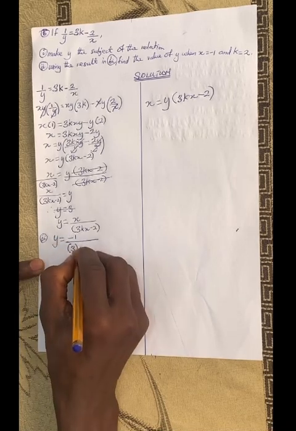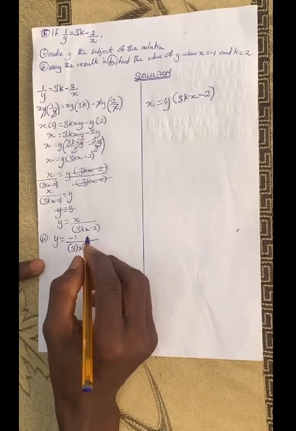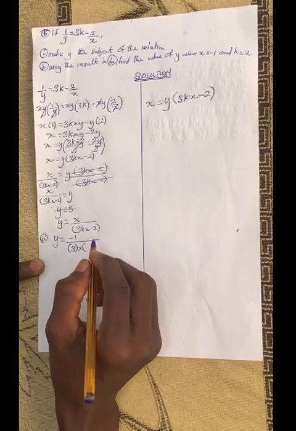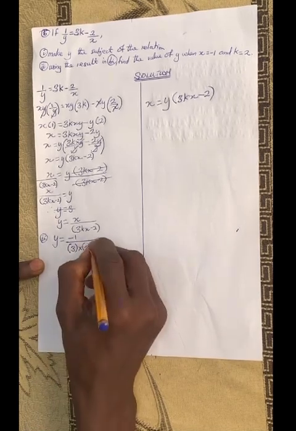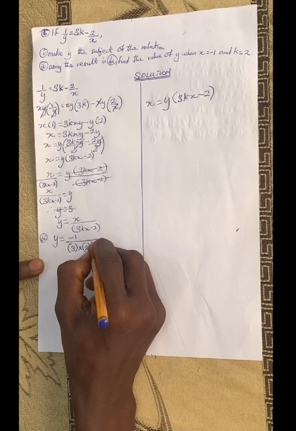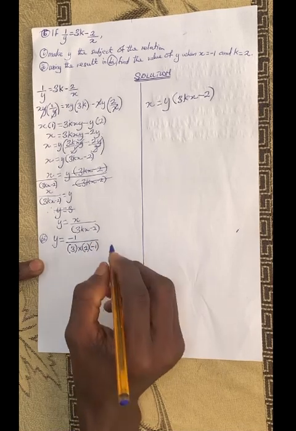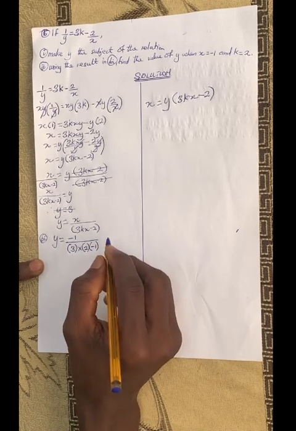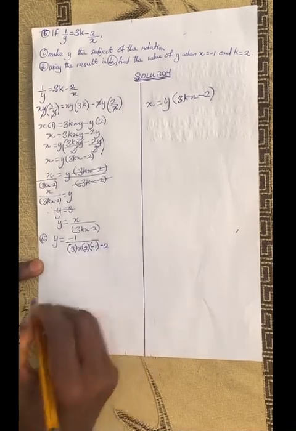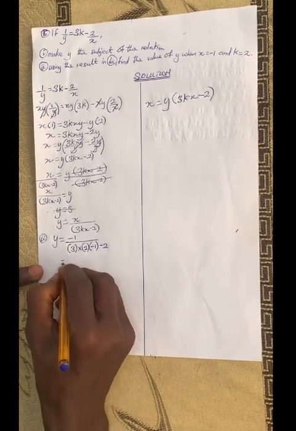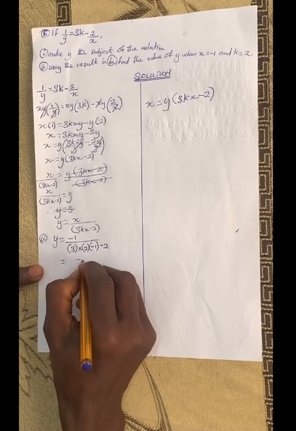So times, the k is what? 2. And then the x is what? Minus 1. I hope you are following. And then all of this minus what? 2. So everything will be equal to the minus 1.